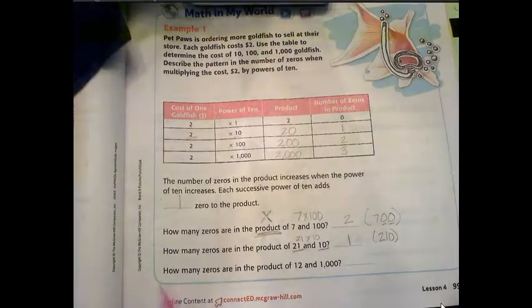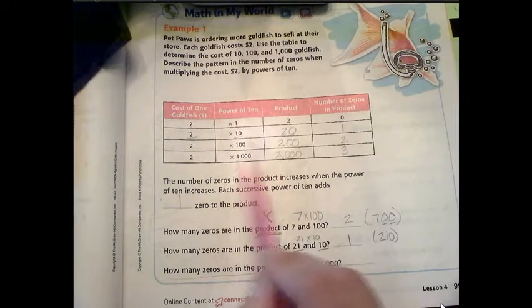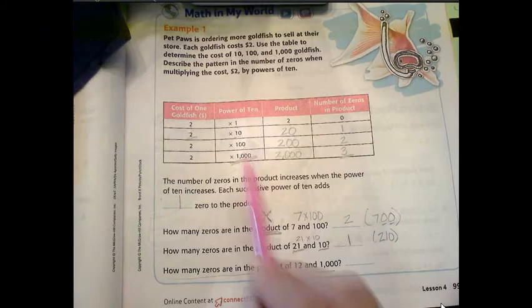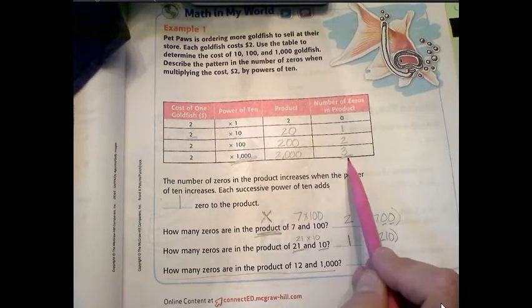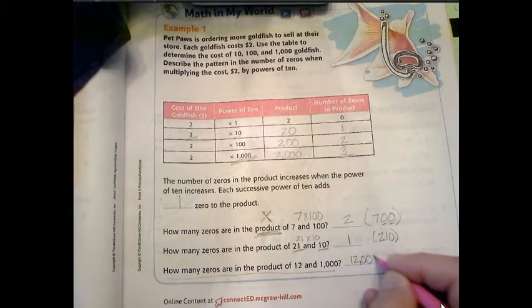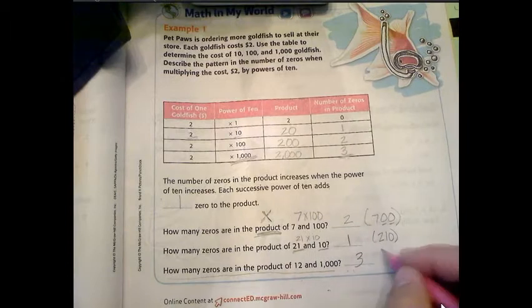Okay, what about this last one? How many zeros are in the product of 10 and 1,000? Well, look, we multiply times 1,000. How many zeros are there going to be? 3. There's 3 zeros in 1,000. There's 3 zeros in my answer. So it's going to be 12. Oh, I keep writing it on the wrong spot. 3 zeros because my answer is 12,000.